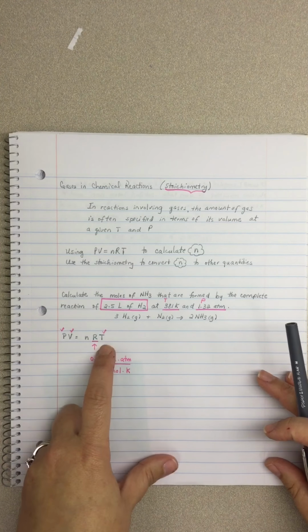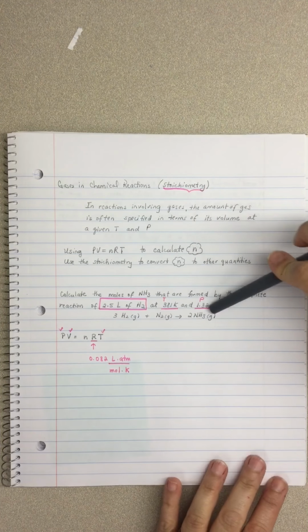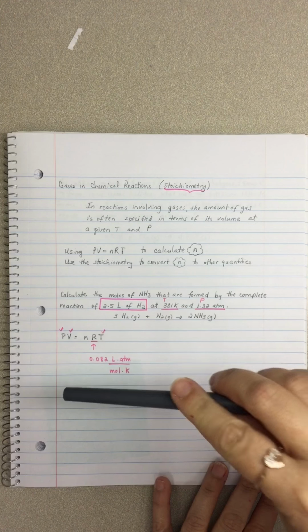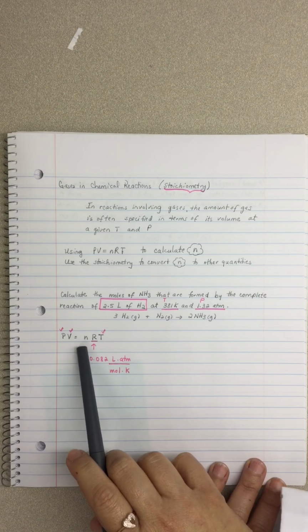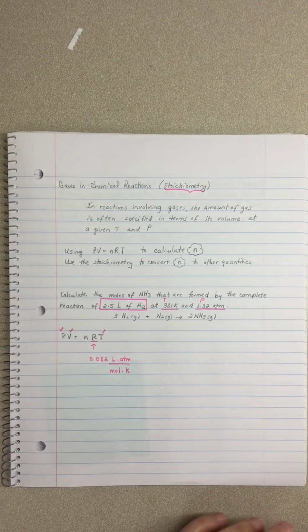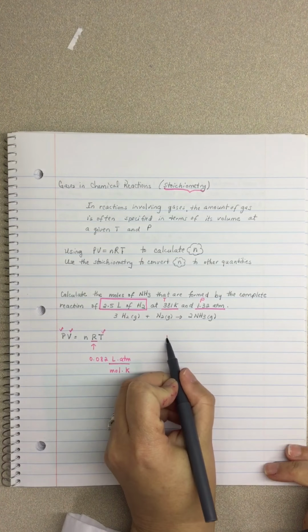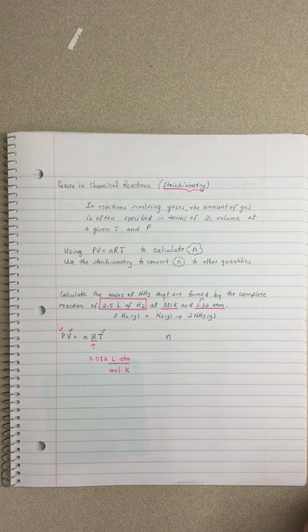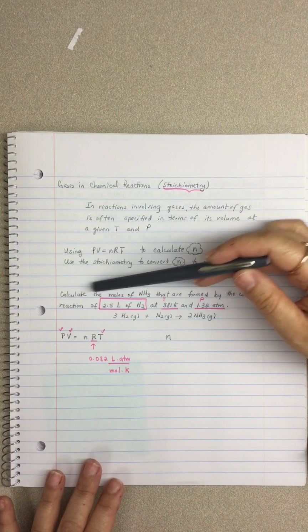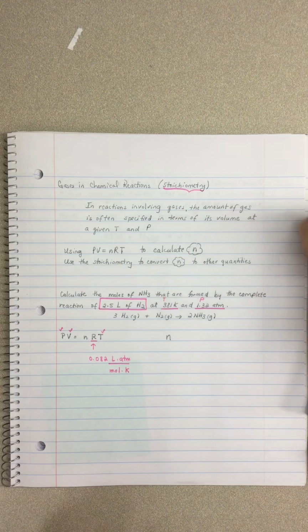So looking at your equation and the information that you have, the only thing that you're missing in your equation is n. n is the number of moles. Now, important thing: this is asking you to find the moles of NH3.